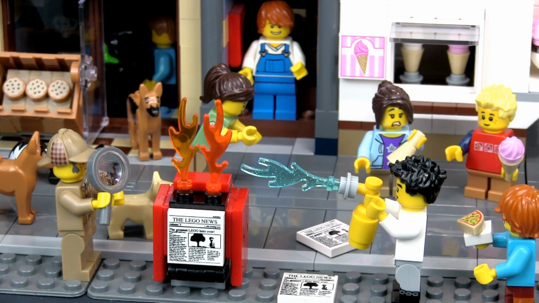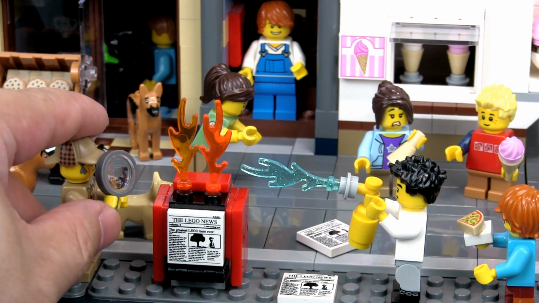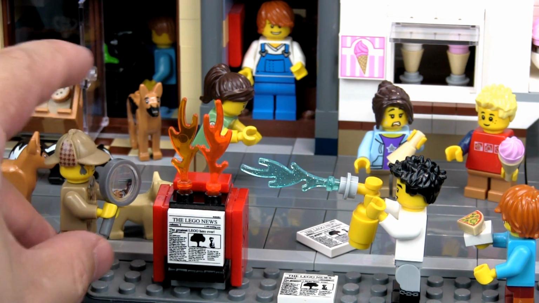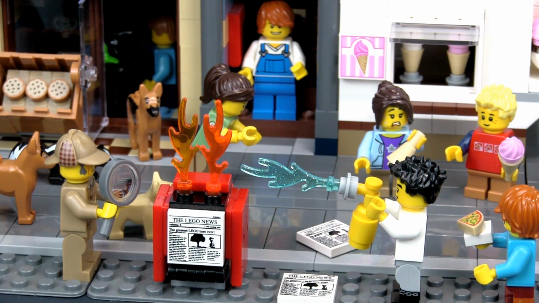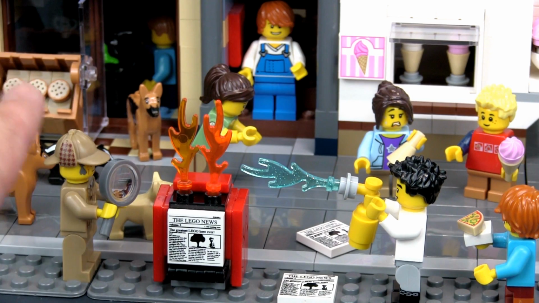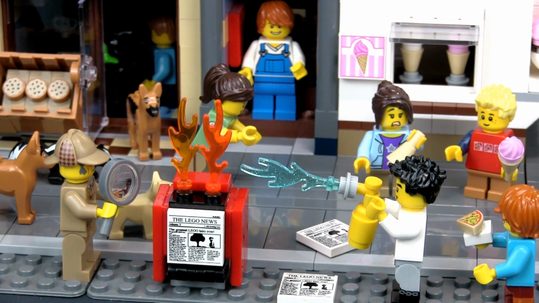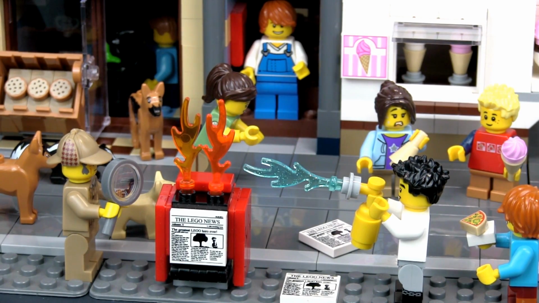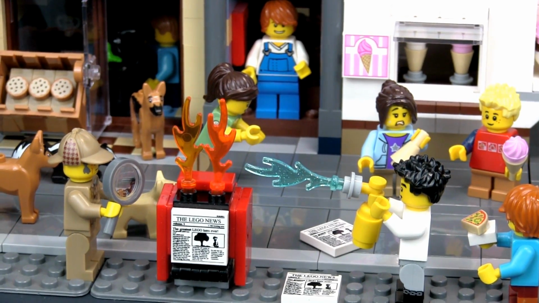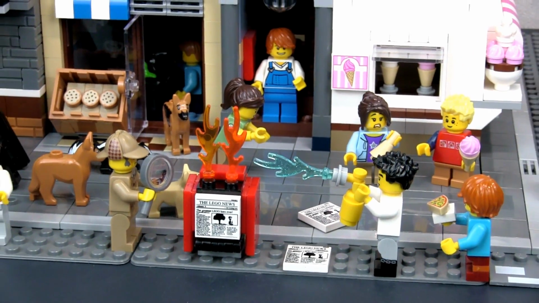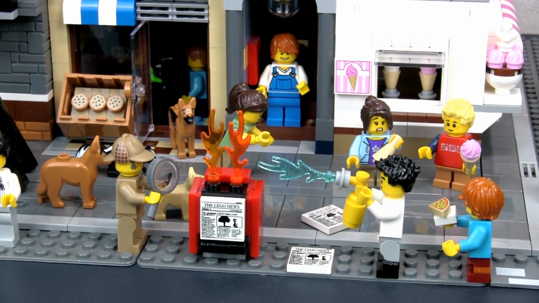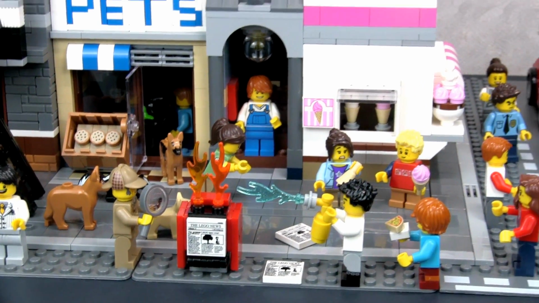Now, here's the situation. He was doing some detecting, trying to find clues using his magnifying glass. What he didn't realize was that the sun was behind him, and it focused the sun to a point in the newspaper box and basically set the newspaper on fire. That's how it got set on fire. So there we have a scene of conflict that is pretty interesting, and it's quite amusing, especially for someone to see.